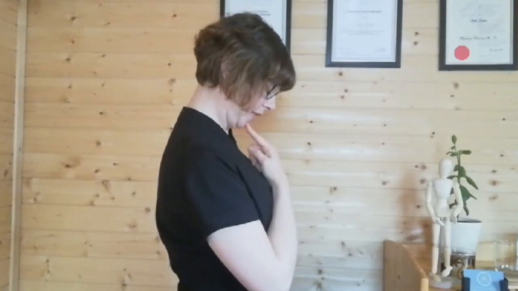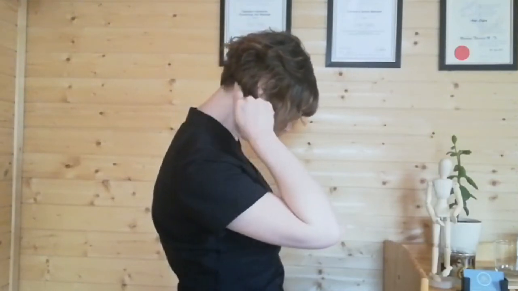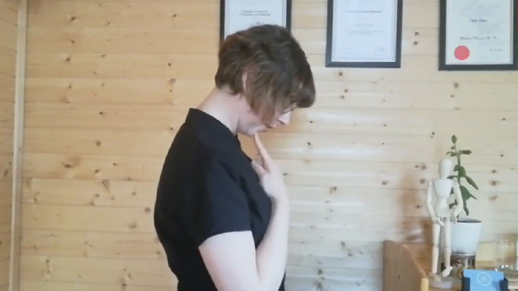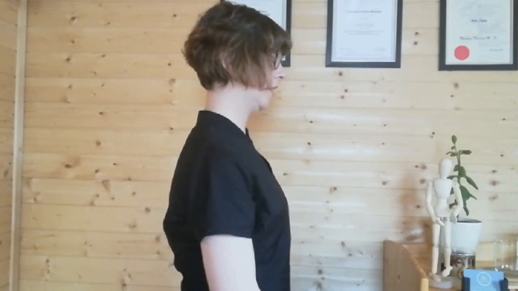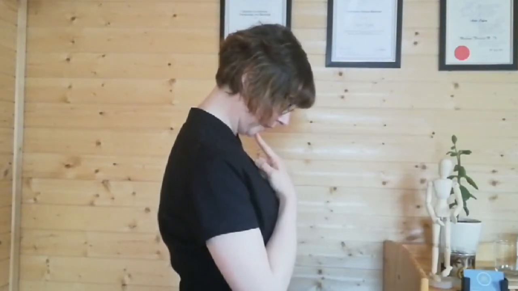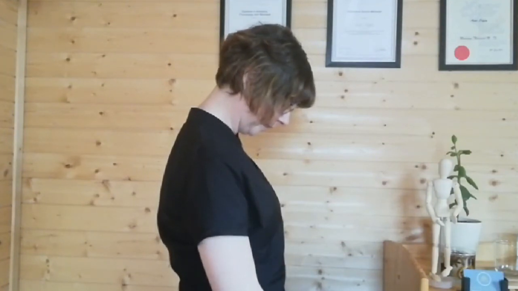You're going to roll your chin very slowly down into your chest. You'll begin to feel a stretch coming into the back of the neck here. And once you've reached a position you're comfortable with, you hold it here for 30 seconds. So we'll just show you that again. So it's just tuck the chin in and roll down into your chest and hold it here for 30 seconds.